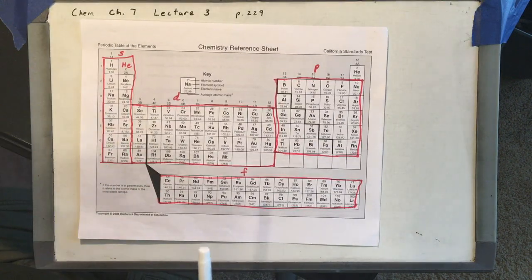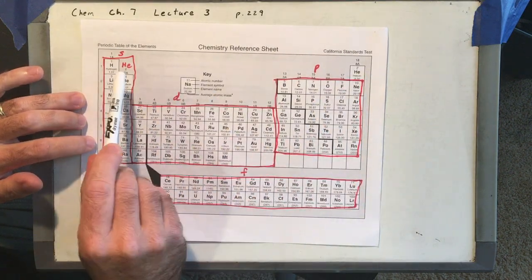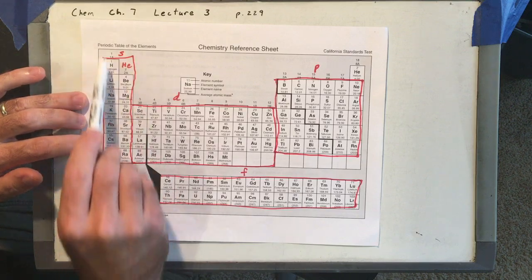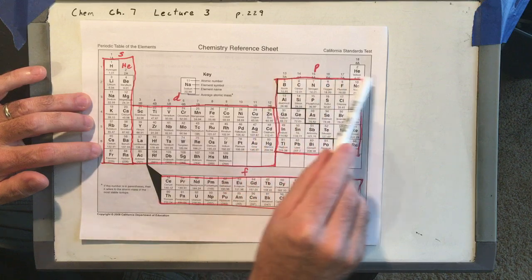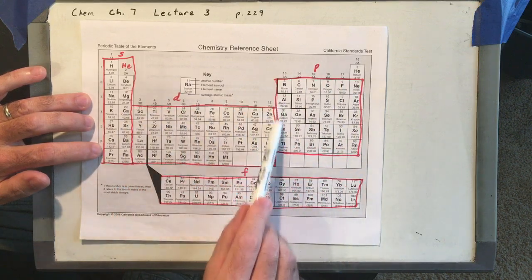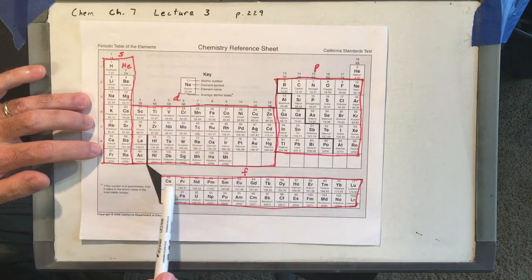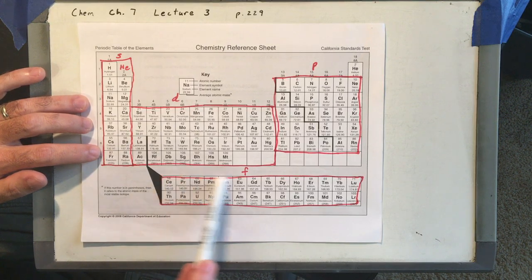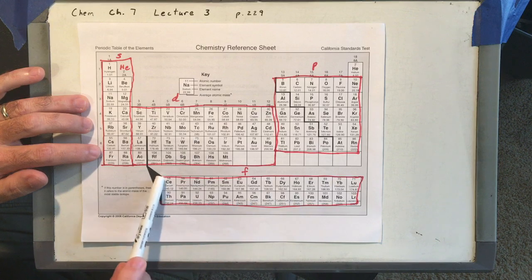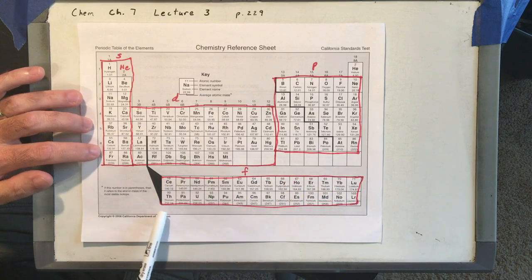I took a red Sharpie and moved helium over here. That's S block, this is P block, and this is D block. And then F block, which we won't be doing, any of the atoms that have electrons in F block, is all the way down here at the bottom. So I'll be referring to a clean periodic table when we do the nomenclature.